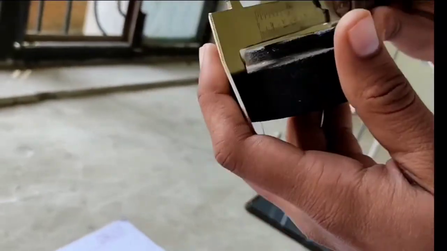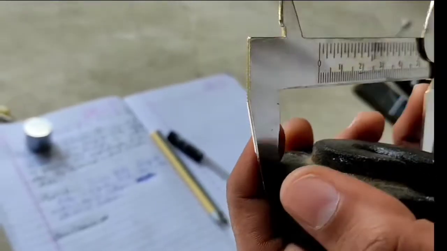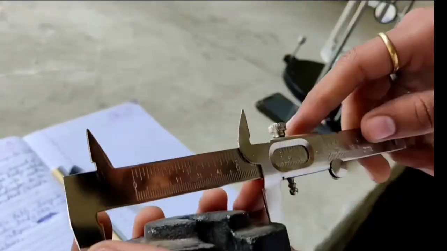After that, you have to use this vernier caliper perpendicular to the way you have used it before. So this is my perpendicular measuring. I'll show you the pics of that in this video. So here are the readings of both.